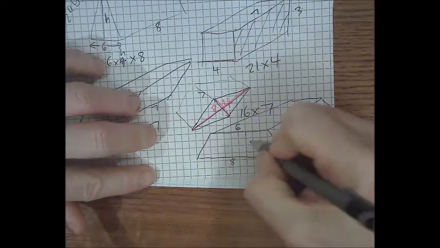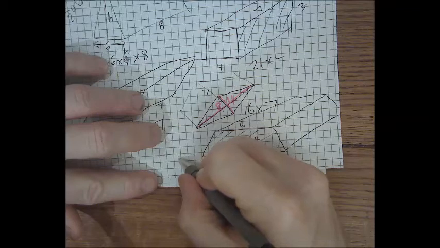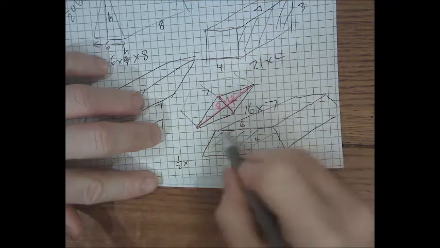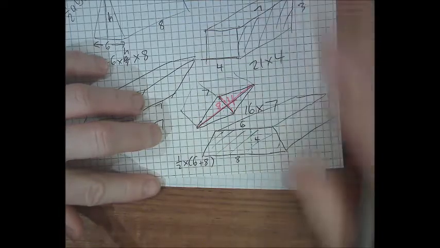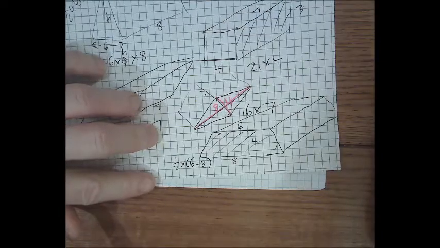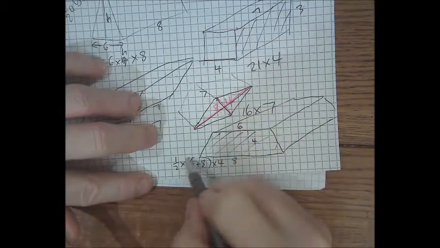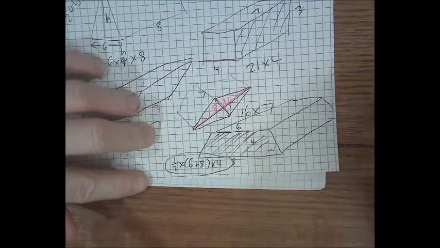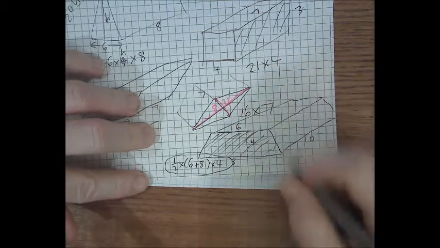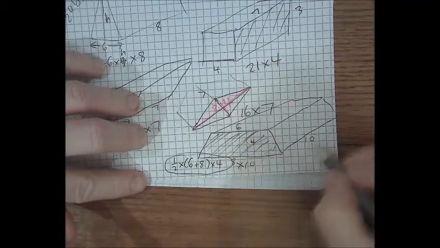Okay, so the area of the front here is, I'll say that again, it's half times the sum of the parallel sides times the perpendicular height. So that great big complicated thing, that's just telling me the area of the front. If I want the volume of the prism, I now need to multiply by how far it goes back. So half times 6 plus 8 times 4, that's the area of the front, timesing by 10 gives you the volume.